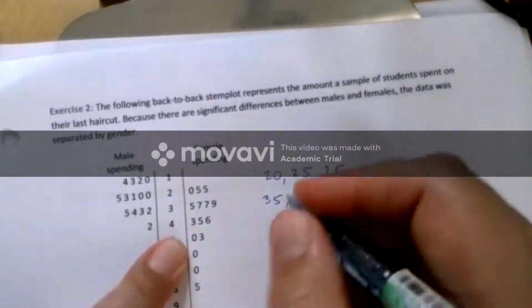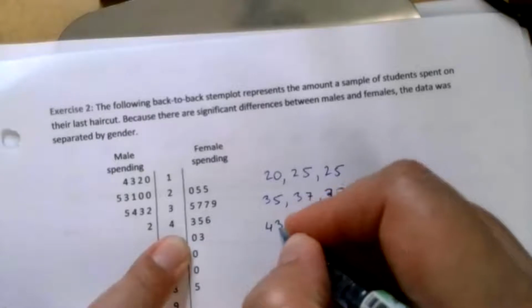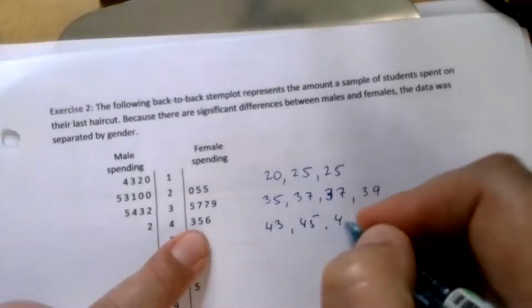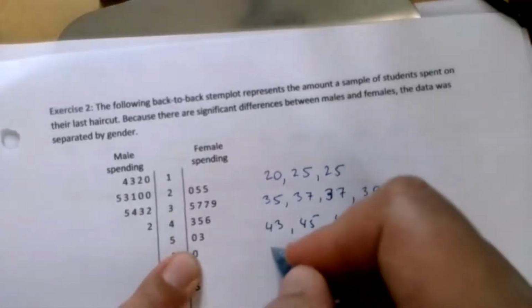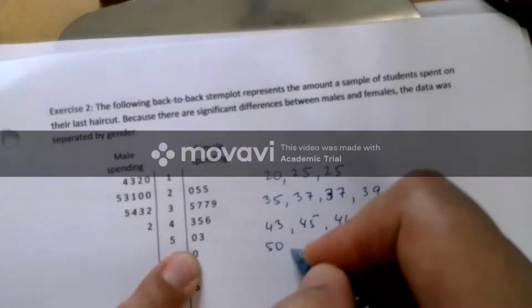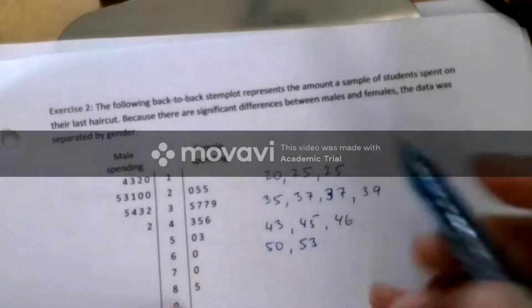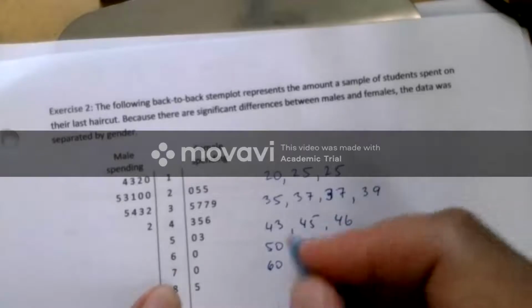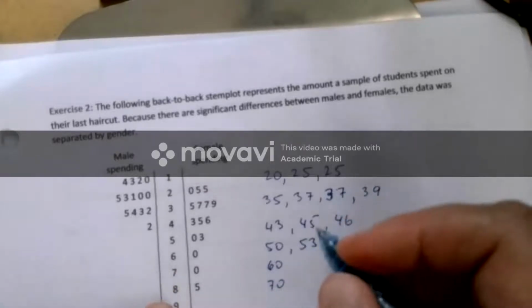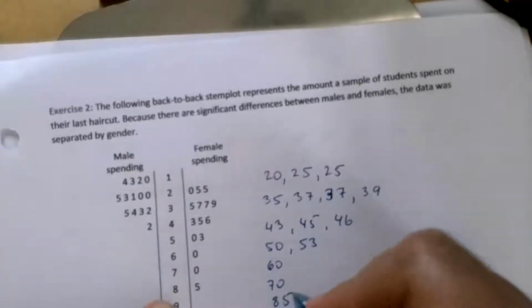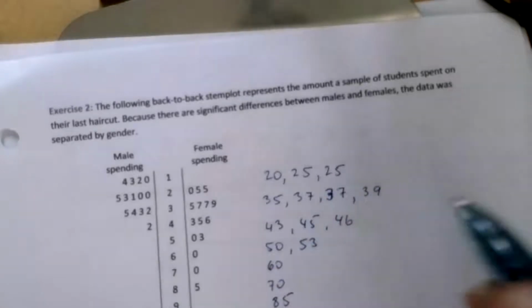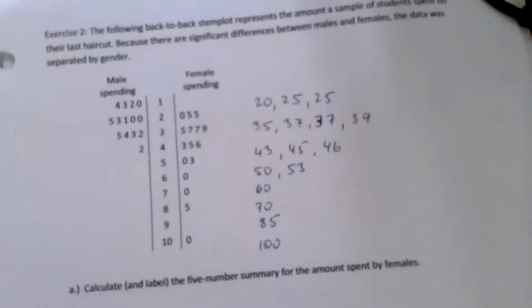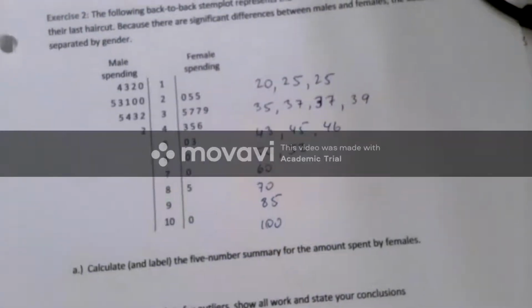Okay, for the 40s, we had 43, 45, and 46. And then for 50s, we had 50, 53. Then we had one who paid 60, one who paid 70, one paid 85, and there is one person who paid 100 for their haircut. Okay, so that's our data.